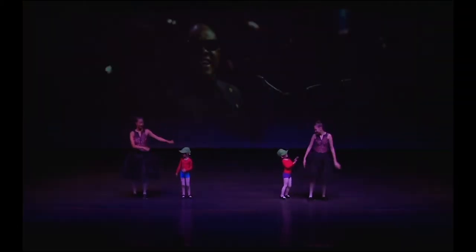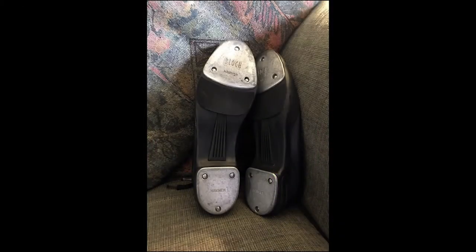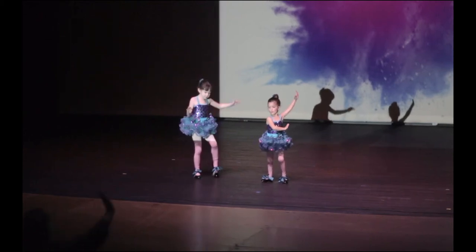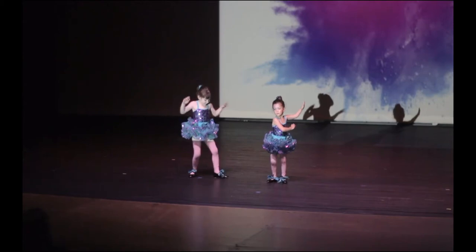Tap shoes have a hard texture and make hard sounds on surfaces like wood or tile. Tap shoes have special toes and heels to help dancers make the tapping sounds. Let's watch a dancer in tap shoes on 3 surfaces and see if we can hear the differences.